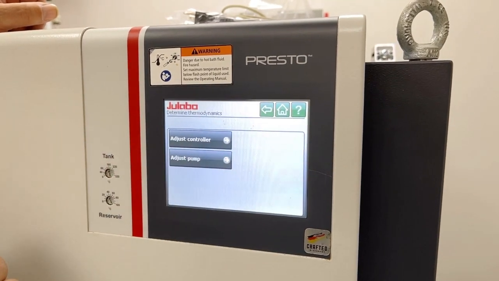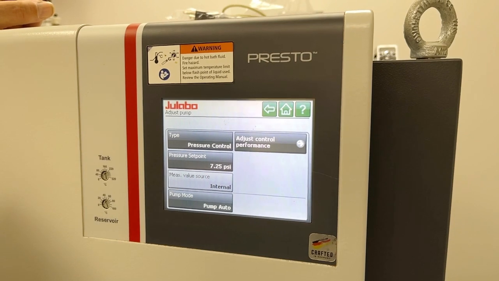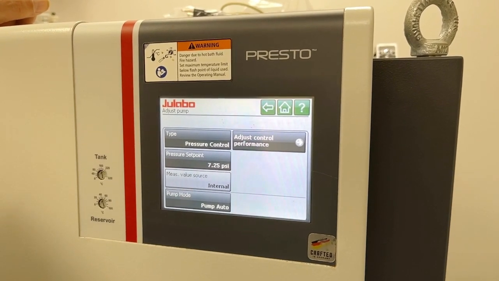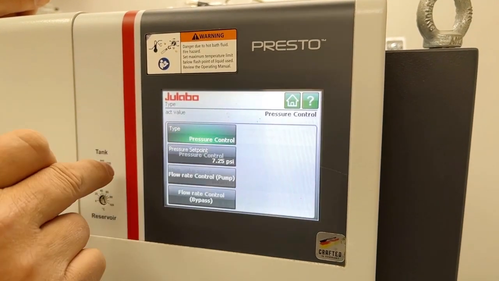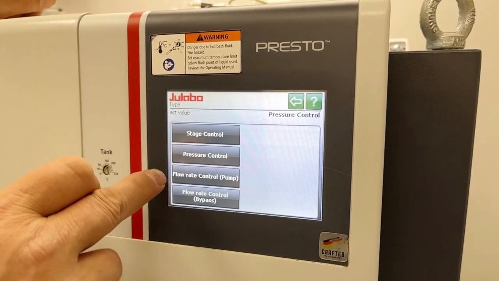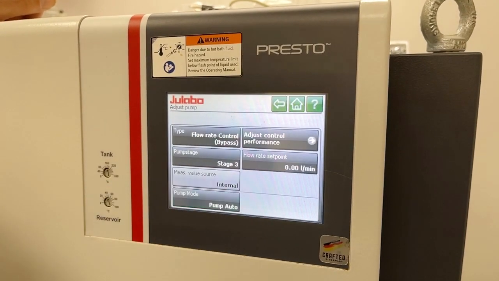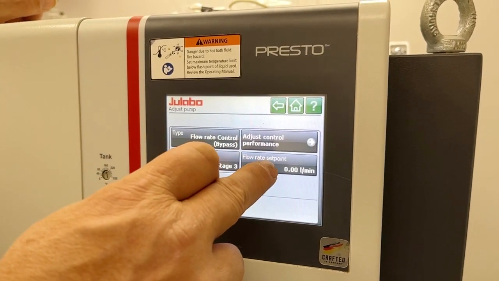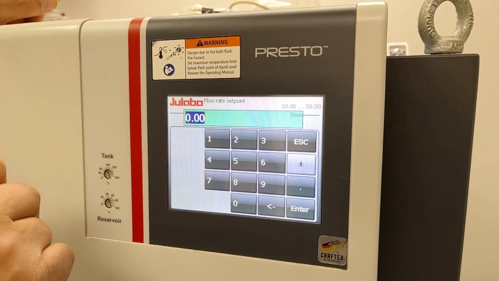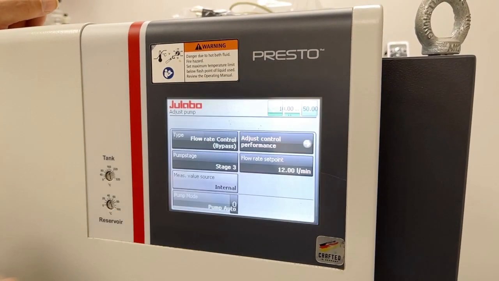Next, we need to go into the determine thermodynamics, adjust pump, go into the type and then flow control bypass. And now it gives you the option of setting a flow rate set point. So say we want to do 12 liters per minute.